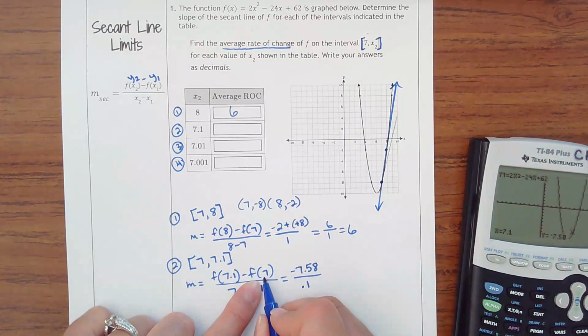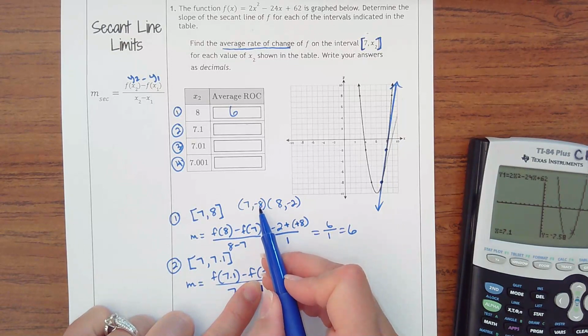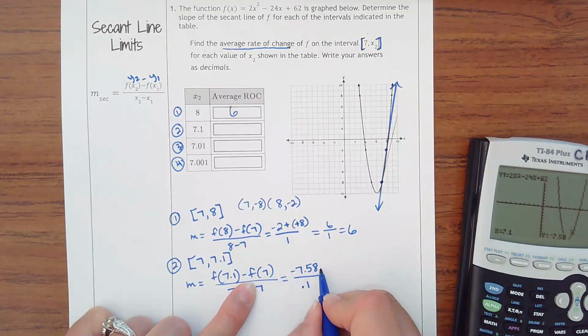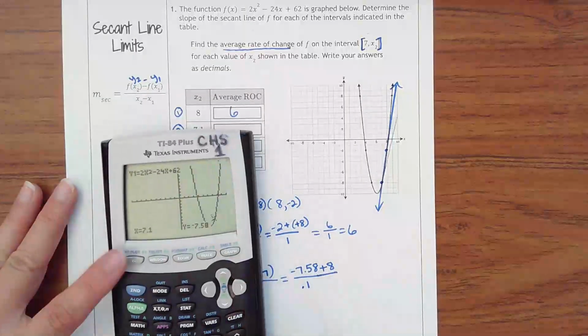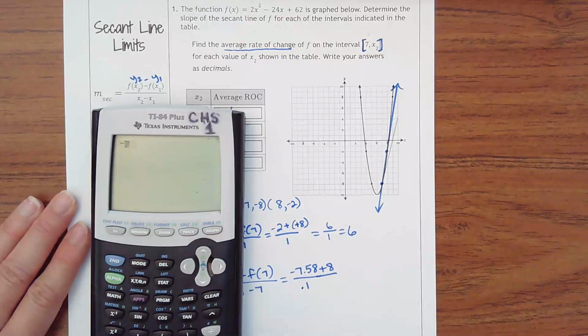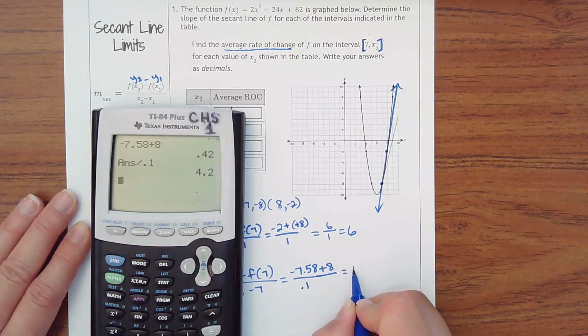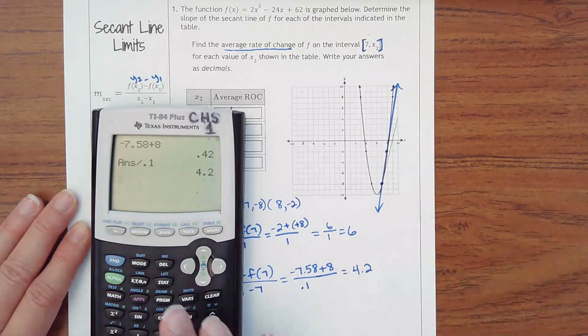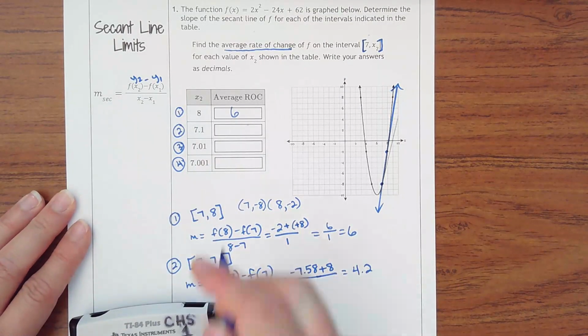I already know what f of 7 was. I've already done that. That's negative 8. So minus negative 8 turns into plus 8. So now I have to actually do the math. Second quit. Negative 7.58 plus 8 divided by 0.1 gives me an average rate of change or slope of 4.2. So notice how it got something different than 6.